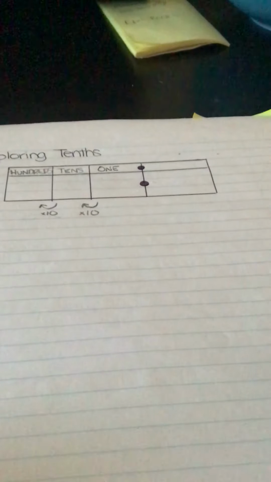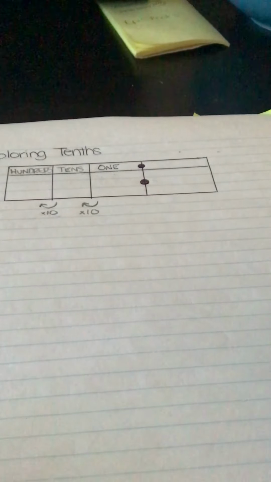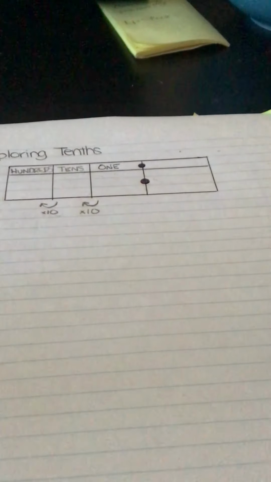So when we think of our decimal place value, and that's why I left this big space over here, even though we don't have it right now, there is a secret decimal place directly after the ones. Think about it like your age.